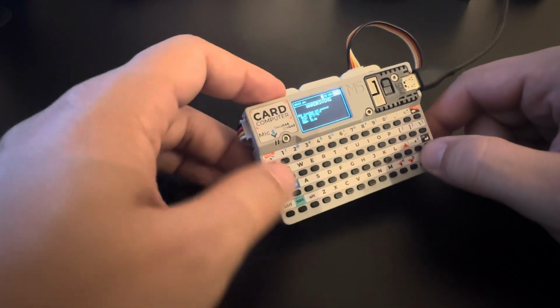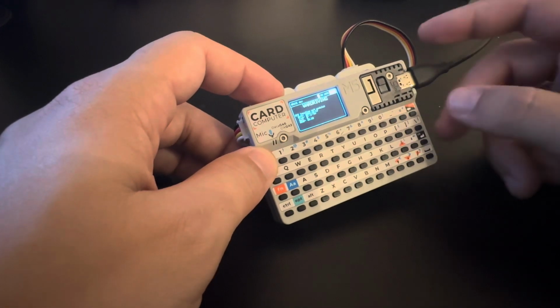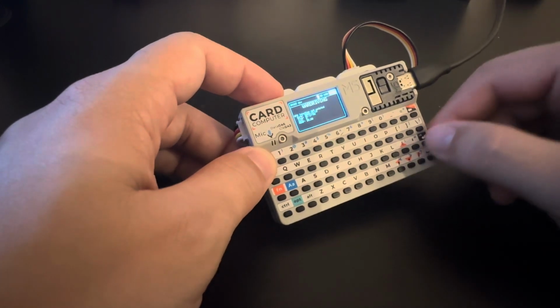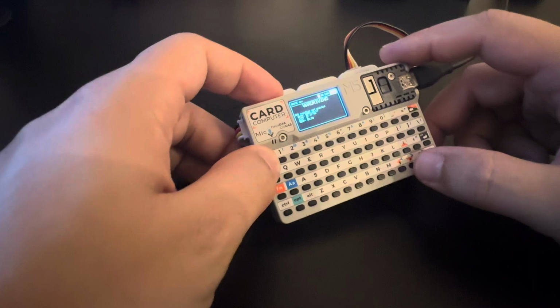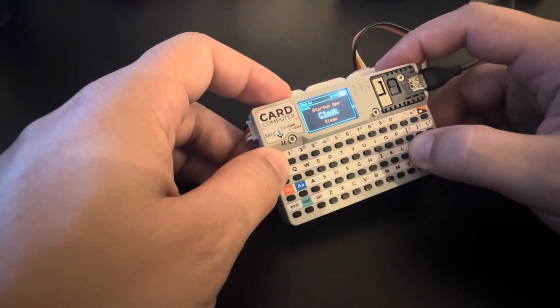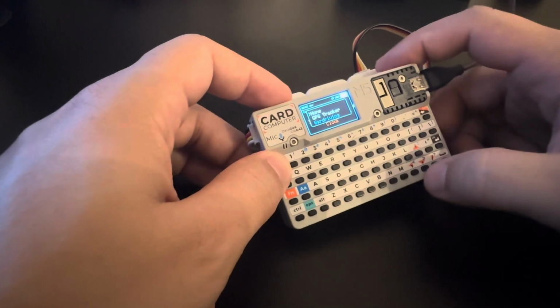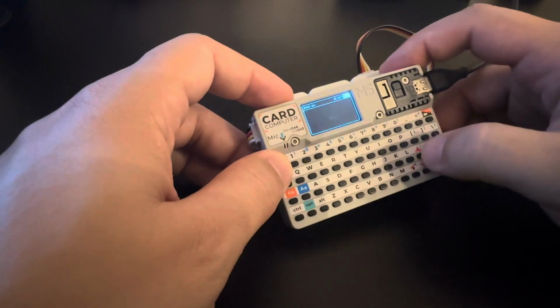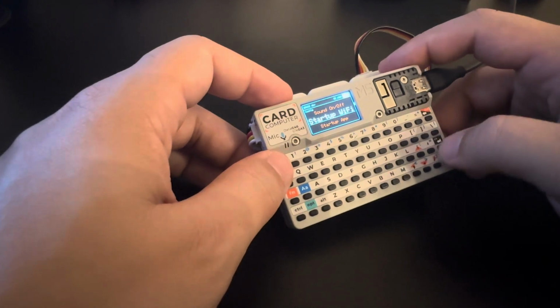So this is cool for some applications, and it's up to you whether you want to use it or not, but now it is an option. Let me come back here and select none here.